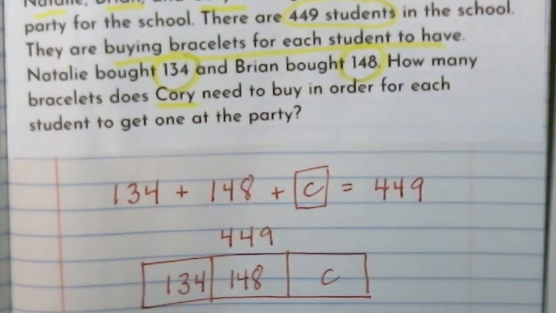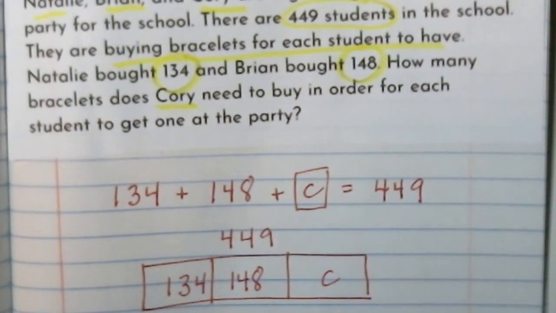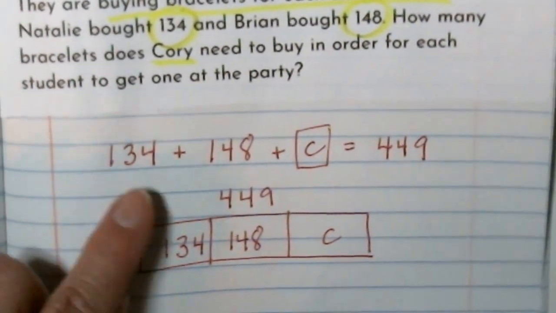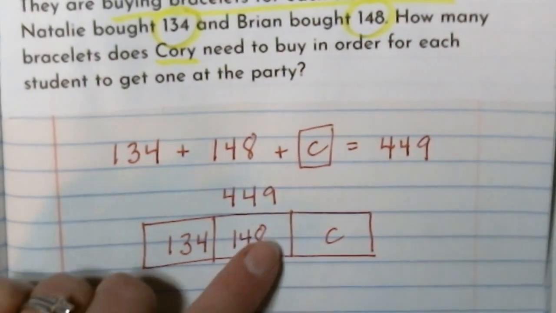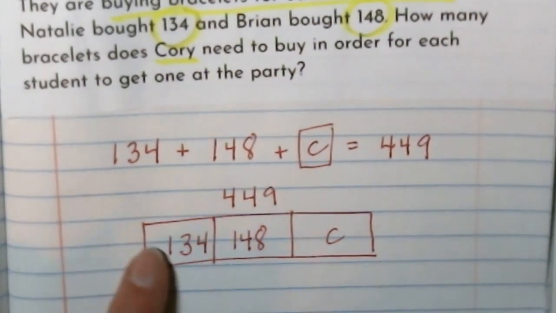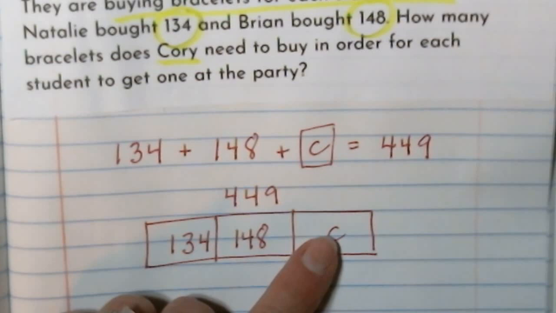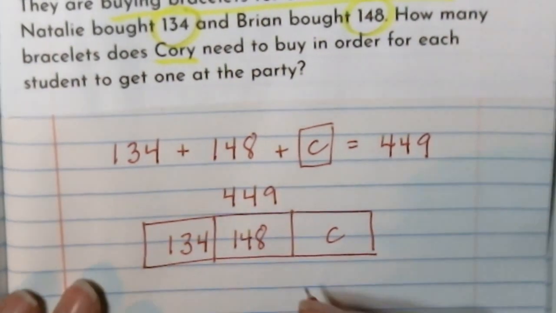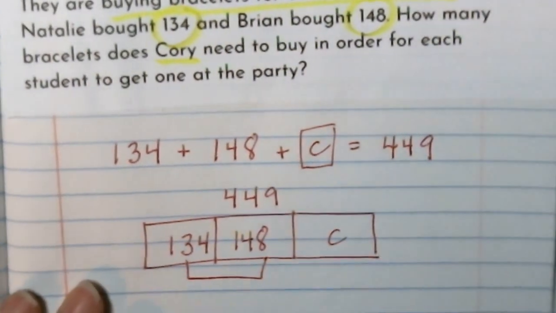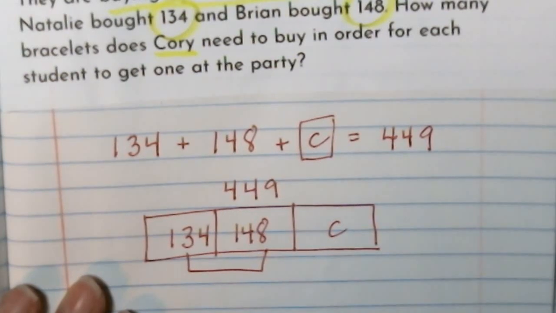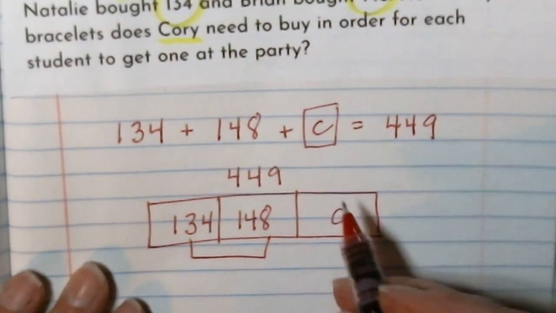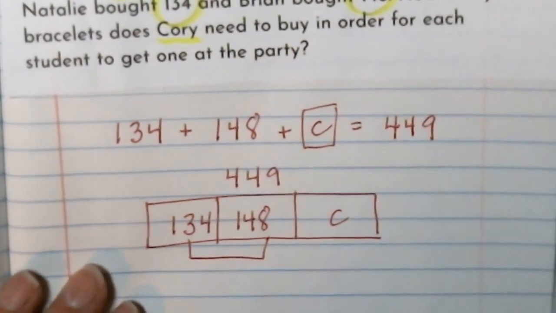So think about other problems that are similar to this that we've already done, where they give you a total and part of the total, and you have to find out the rest. So what we need to do is we need to first find out what those two numbers together equal. Then we would need to subtract it from this.